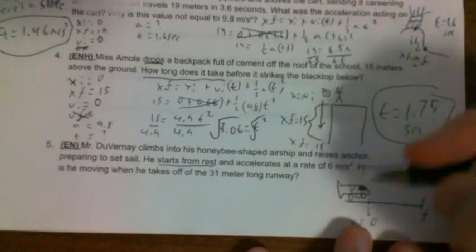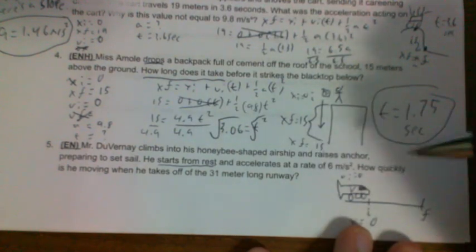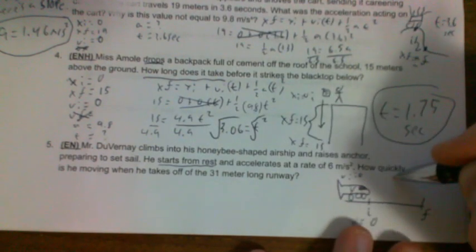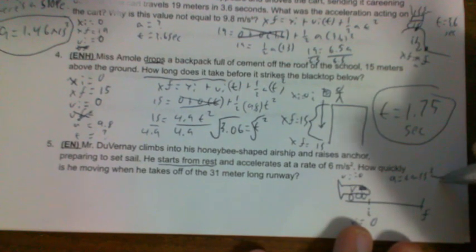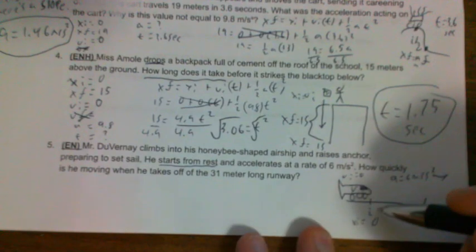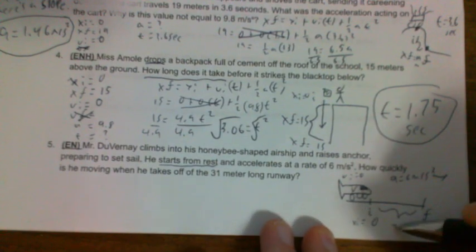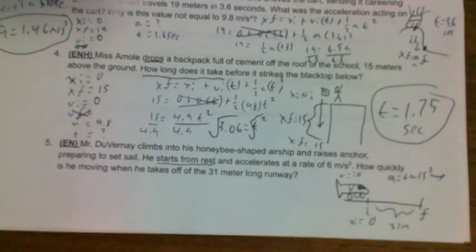We start from rest. When we start from rest, that means that we have an initial velocity of 0. And we accelerate at a rate of 6 meters per second squared. So the acceleration is 6. It's going this way. And we want to know how long it will take him to get across a 31-meter long runway. So this distance is 31 meters.